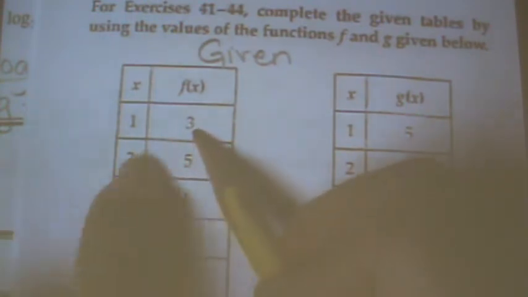This is saying find g of f of x. So this is what they want you to do. They want you to plug 1 into the f function. If you were to plug 1 into the f function, what comes out?